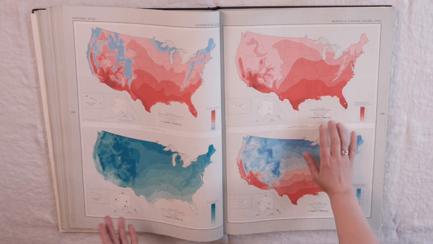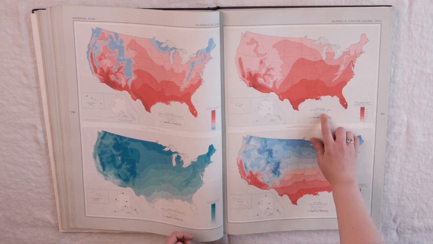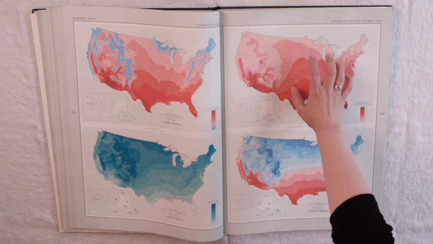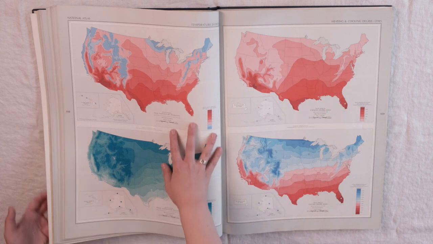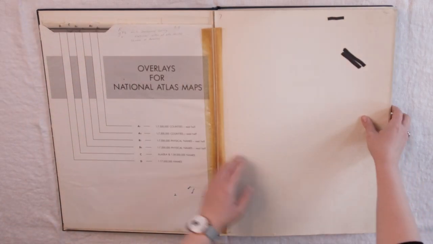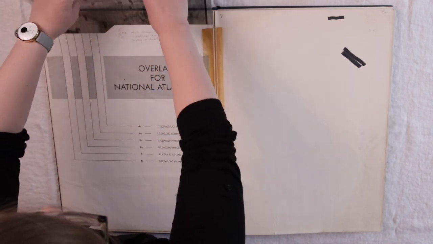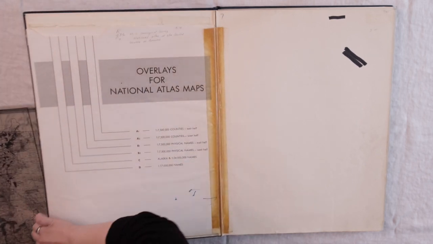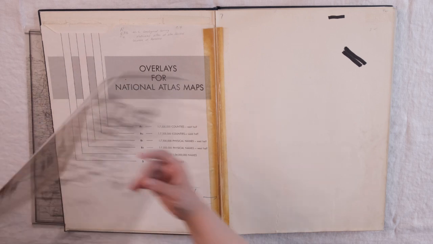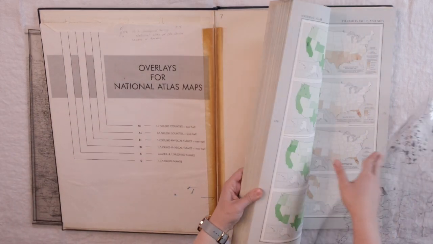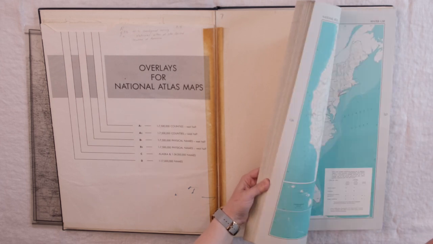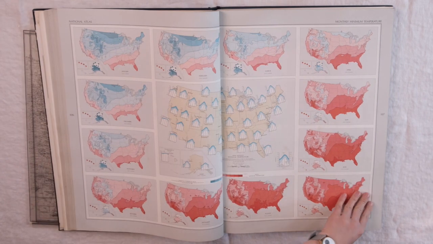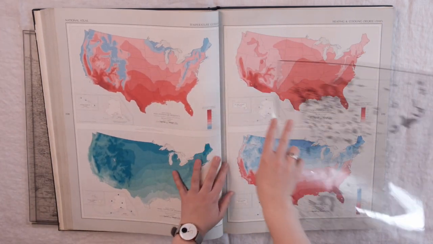So this is a static map, and if I was interested in the cooling degree days for a particular area from that time period, it would be hard for me to tell exactly what I was looking for. So what this atlas comes with is a number of overlays. I'm just going to pull those all out here and see if I can find the appropriate one for the small versions of the maps. There's quite a few overlays here. So I think I've got the right one. Now I just need to find my place again. So we're kind of in the weather data. Oh, there we go. The minimum temperatures, and now back to heating and cooling degree days.